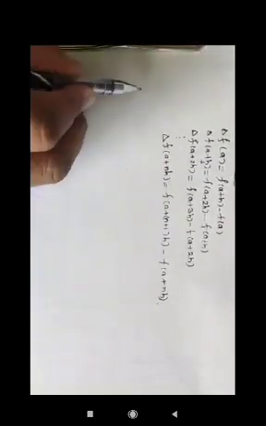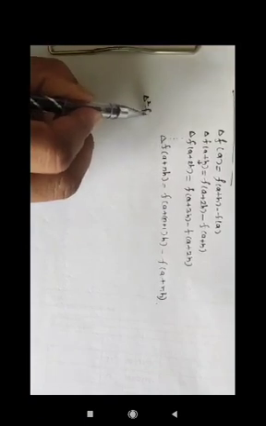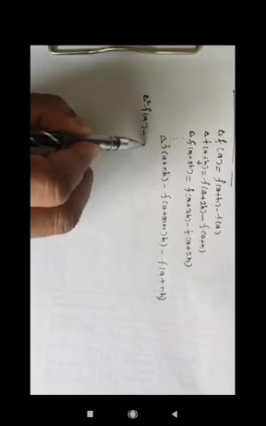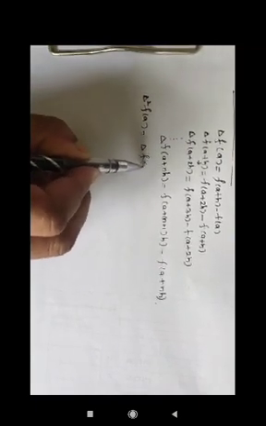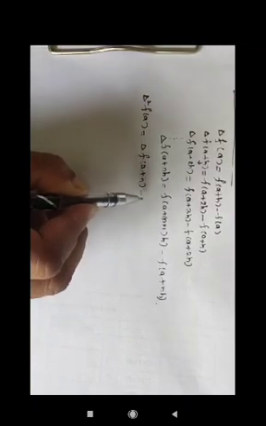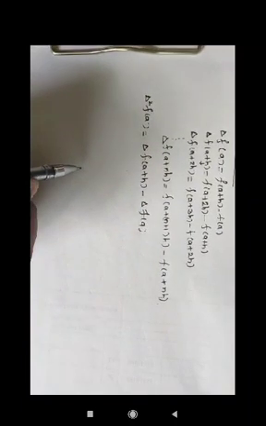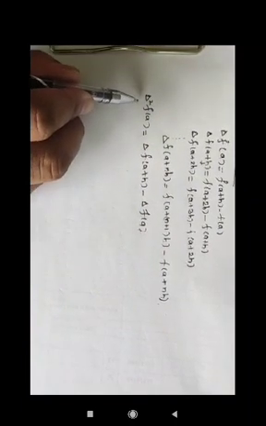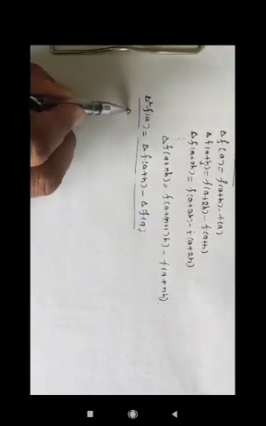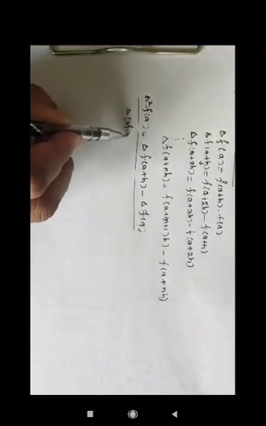The differences of these first differences are called second differences. All these are the first differences. Now if we have to find the second difference, it will be denoted by delta square f of a. So delta square f of a is nothing but delta f of a plus h minus delta f of a, because we are taking delta again. We can express this as delta of delta f of a.